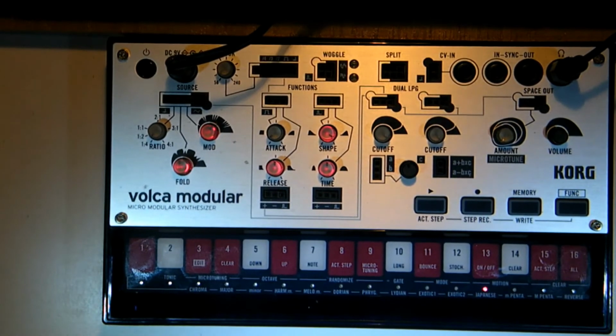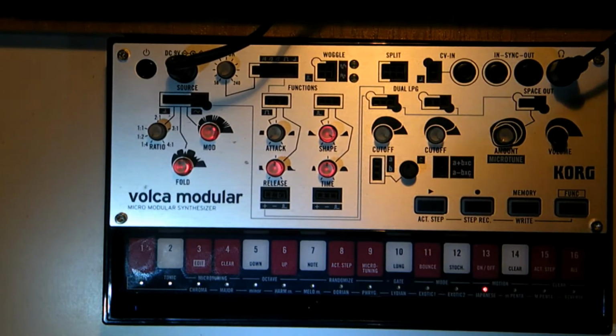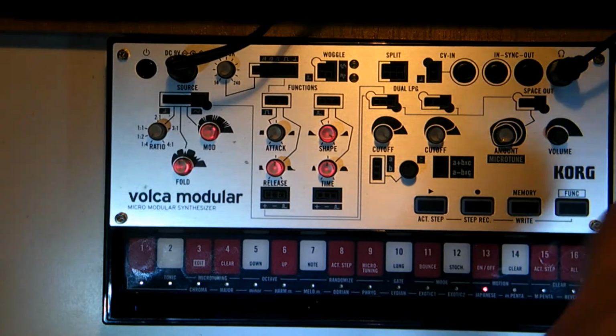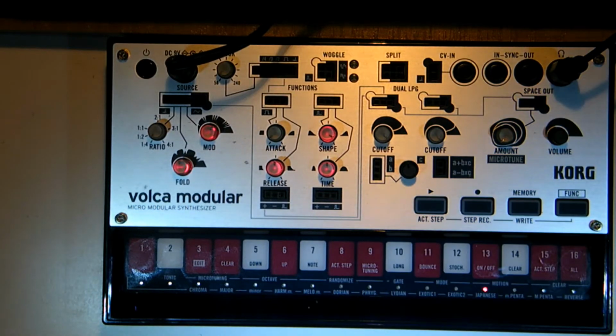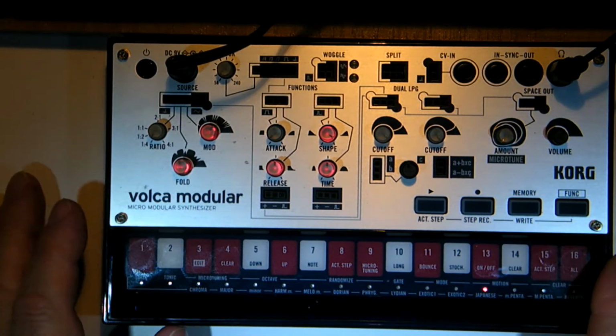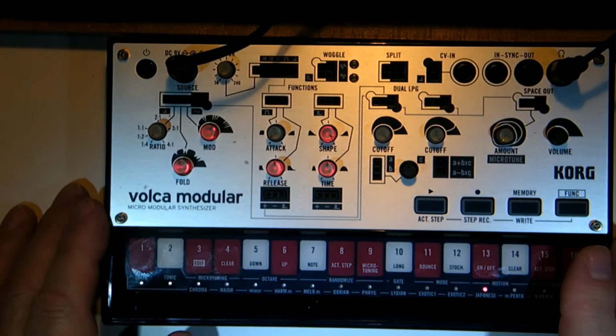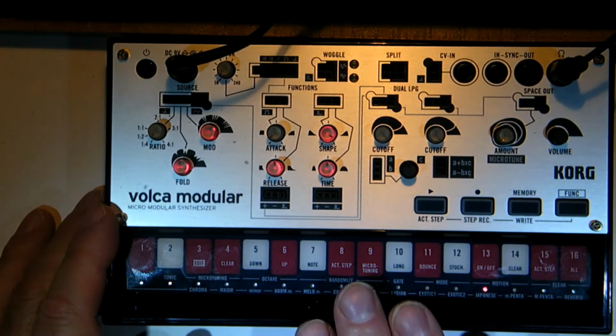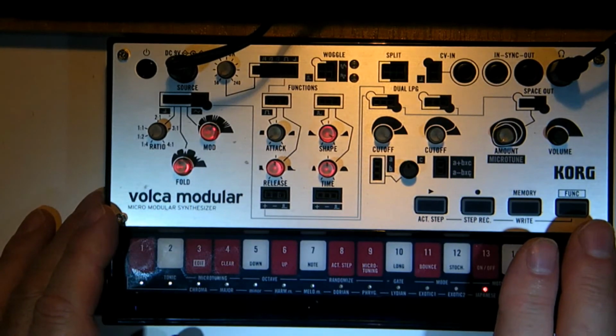And now let's dive into today's matter, the sequencer and the keyboard functions. If you already own any Volca, you'll meet a lot of old friends between the following functions, but there are some newcomers too, which are only on board of the Volca Modular.